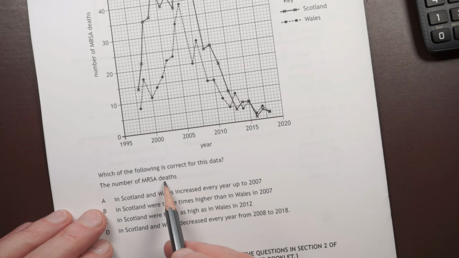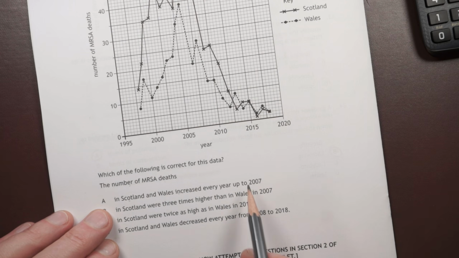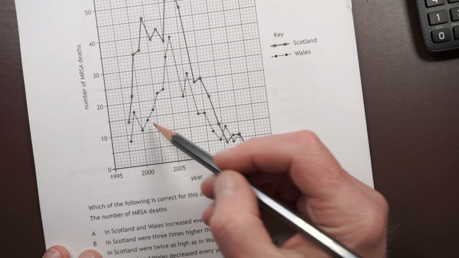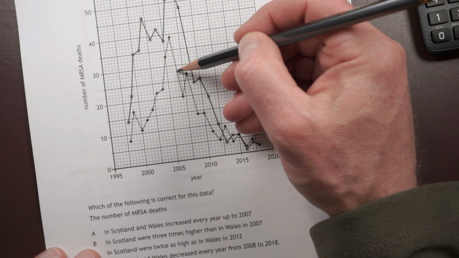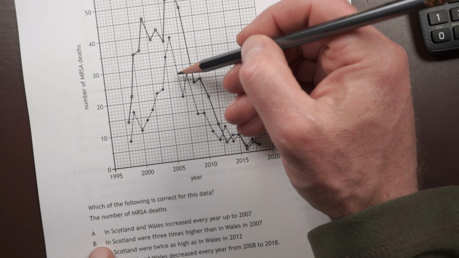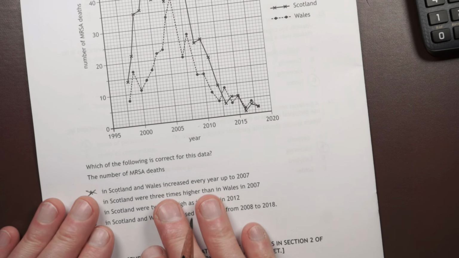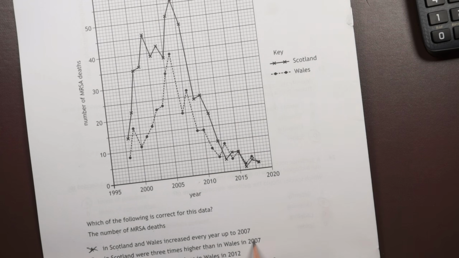The number of MRSA deaths in Scotland and Wales increased every year up to 2007. Scotland is the solid line, Wales is the dashed line. There's 2007 somewhere in there. No, there were decreases, so that's wrong. In 2007, MRSA deaths in Scotland were 3 times higher than in Wales.